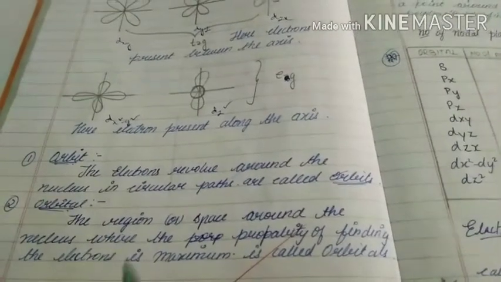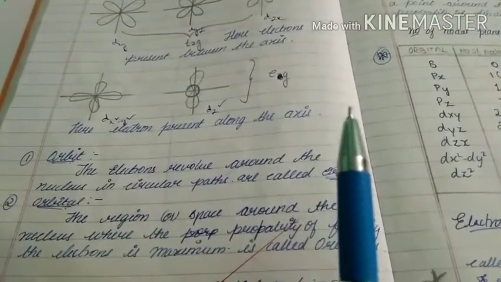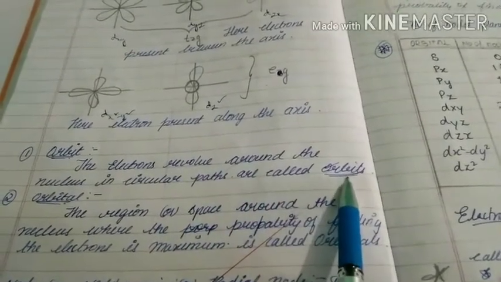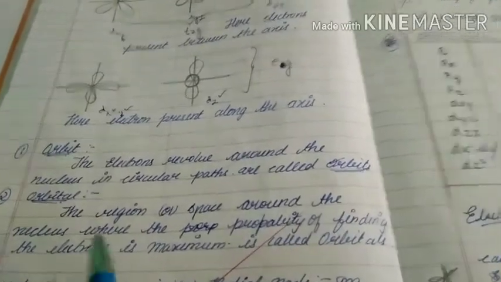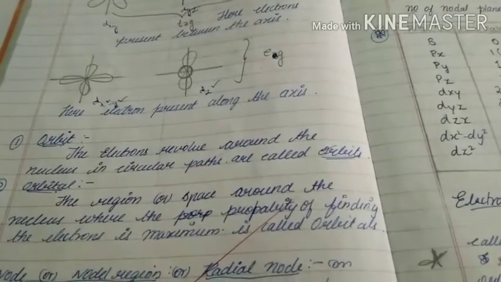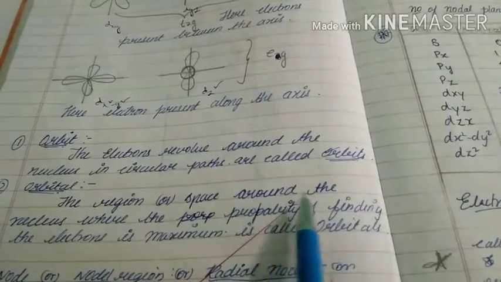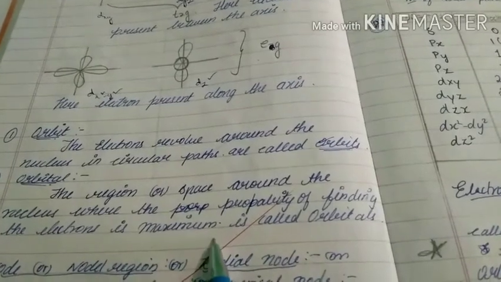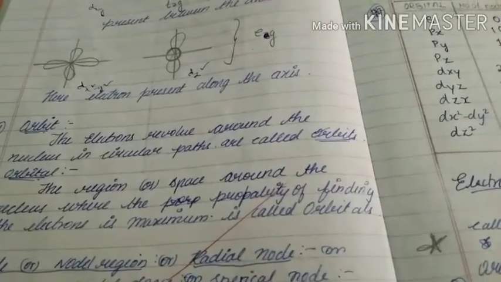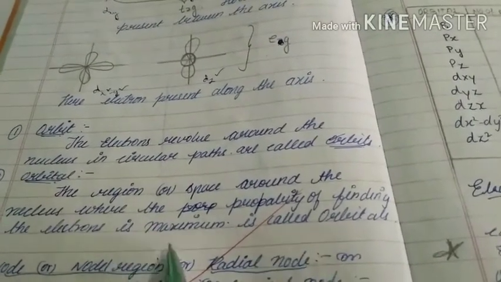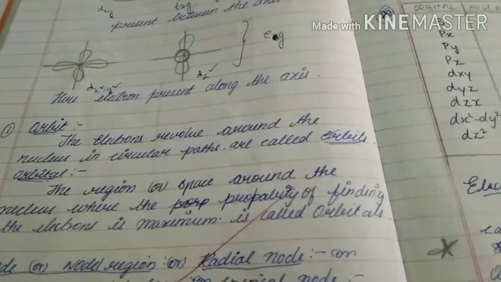Next, orbit. Orbit means what? The circular paths in which electrons revolve around the nucleus are called orbits. Those are called shells. Those are also called energy levels. We know that very well. Next, orbital. Orbital means, and this is an important point, the region or space around the nucleus where the probability of finding the electron is maximum is called an orbital.